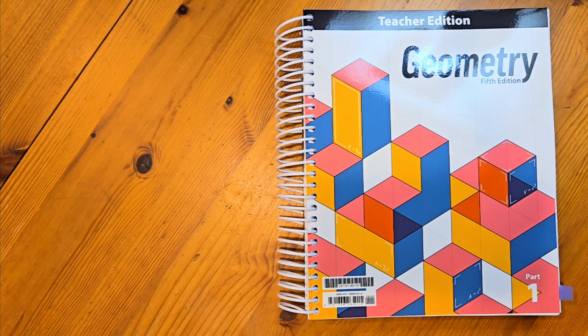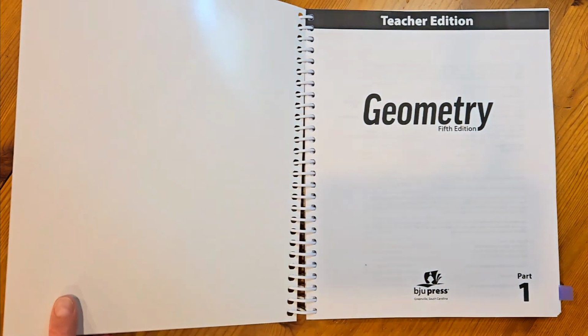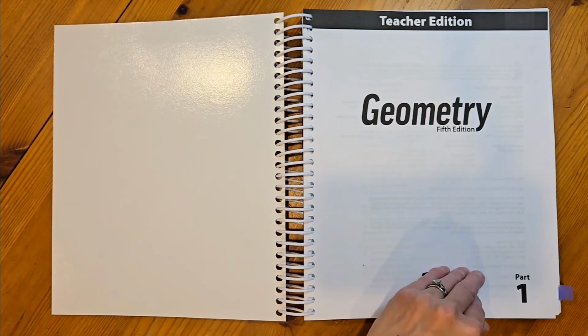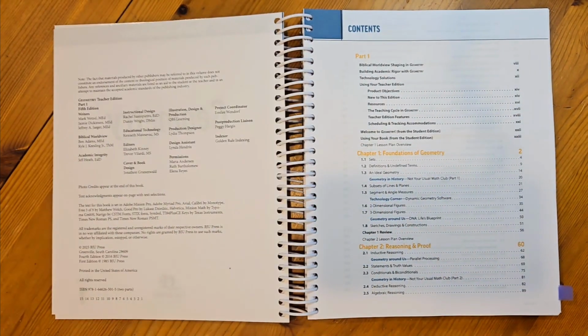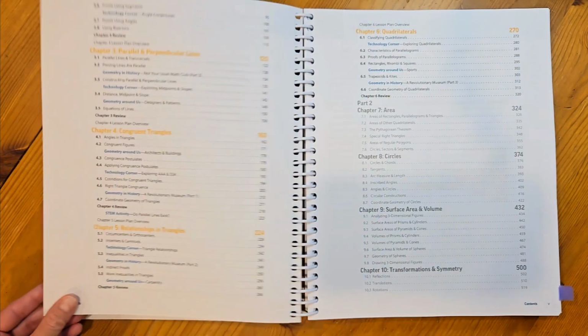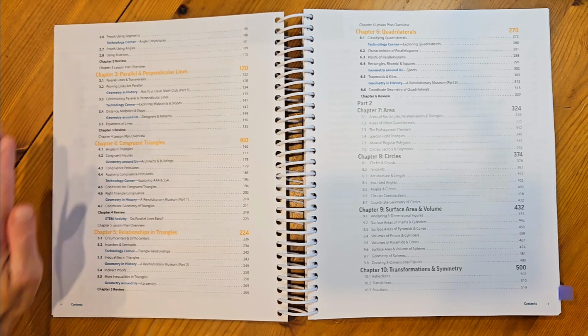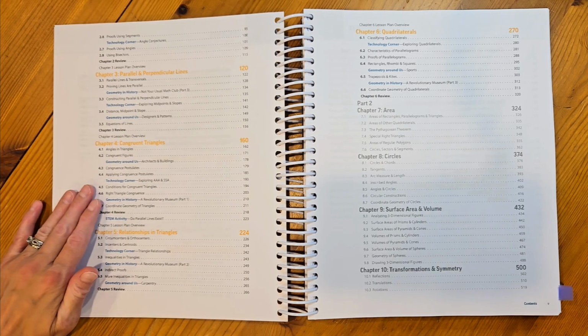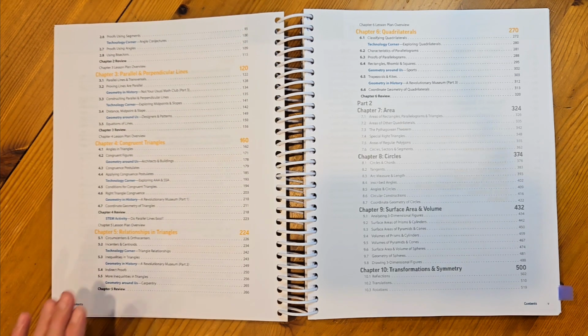This is the Geometry Teacher Edition book. There are actually 2 parts to this Teacher Edition, and this will be part 1. This course has 12 chapters. You'll start with a chapter in Foundations of Geometry, then you'll have Reasoning and Proof, Parallel and Perpendicular Lines, Congruent Triangles, Relationships in Triangles, and Quadrilaterals.